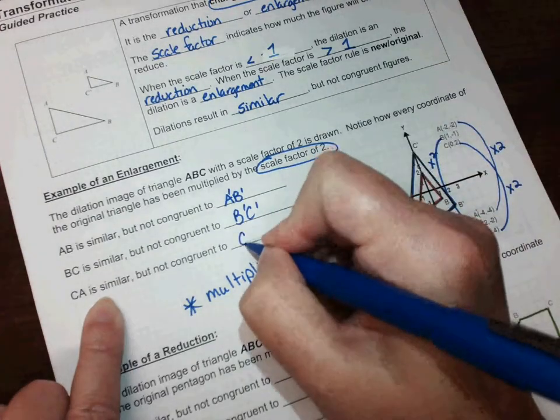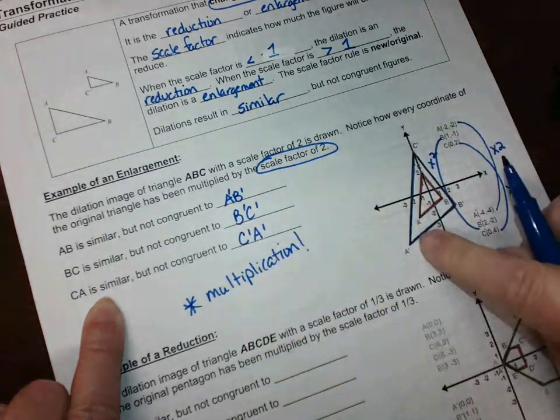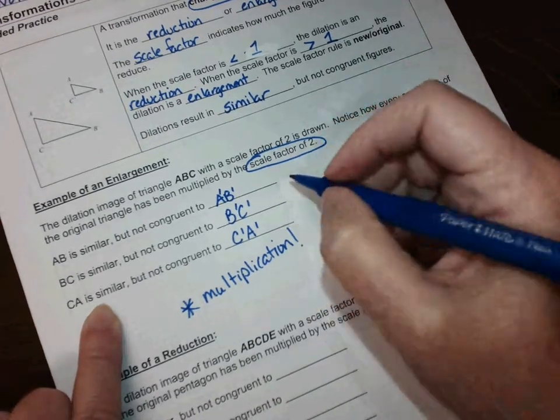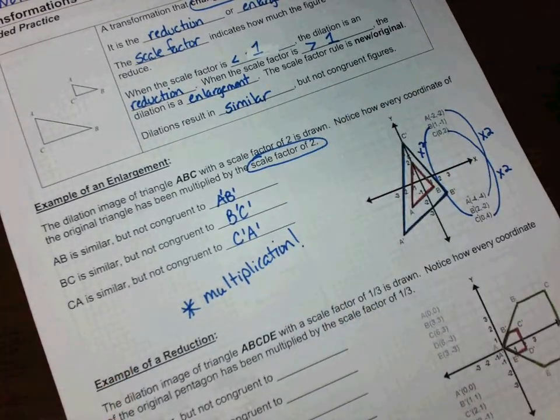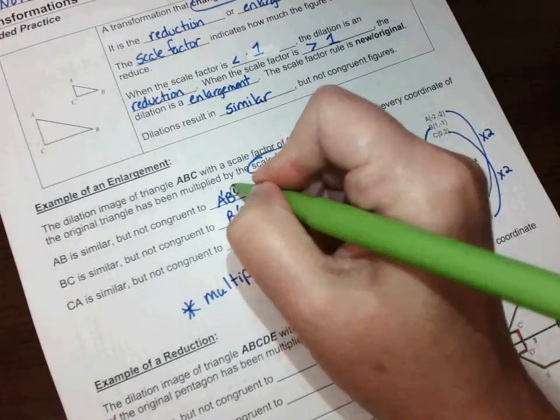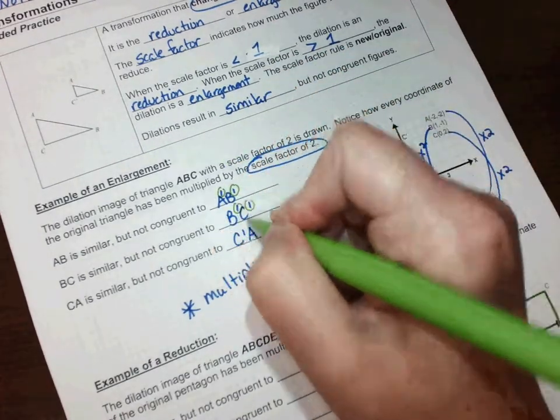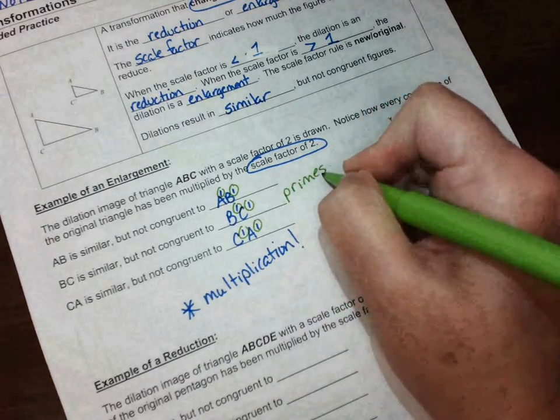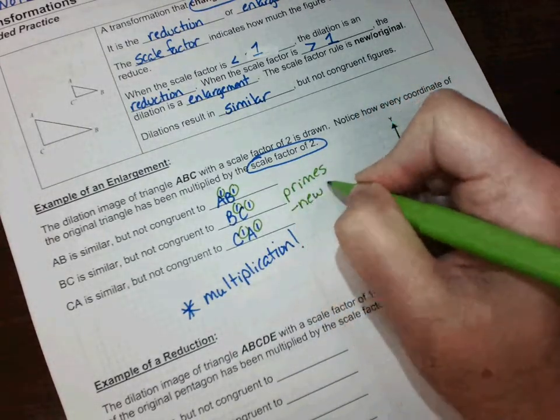CA matches CA prime. This matches this in the new figure. So these marks right here, all of these are called primes. And these refer to the new figure.